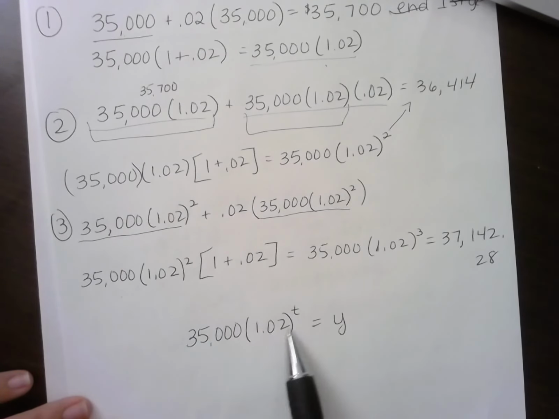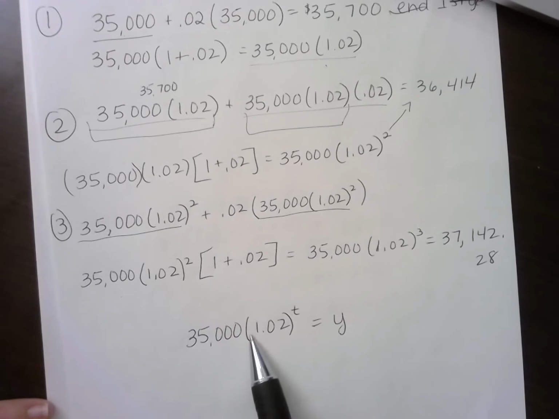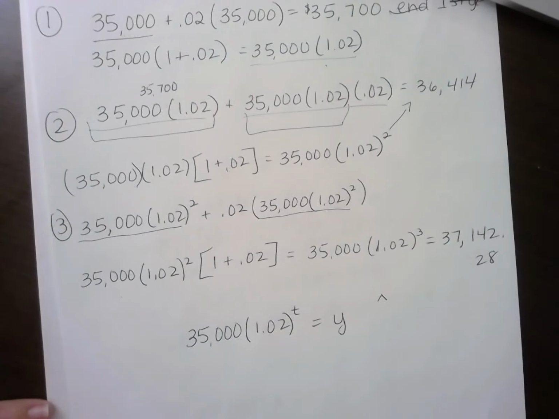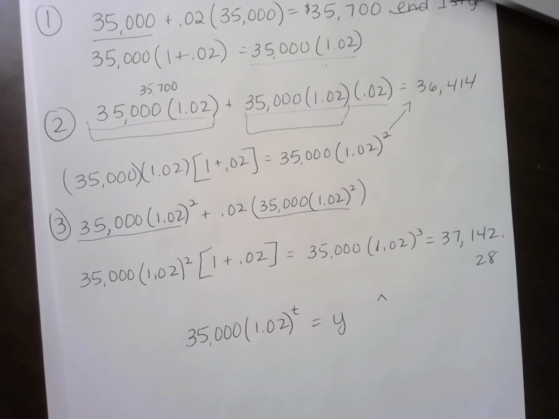So if I wanted to know what my salary was going to be after 10 years or 5 years, I could just put in the 5 here. So I would put in the 1.02 and then whatever key you need for your exponent. A lot of times it's a little caret key that looks like that. And then you put in your value there and then multiply it by the 35,000 and you get your answer.